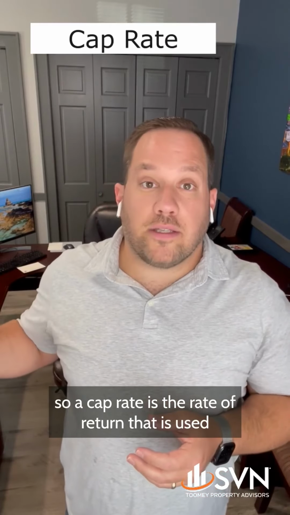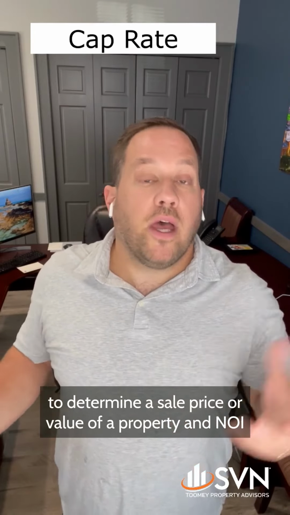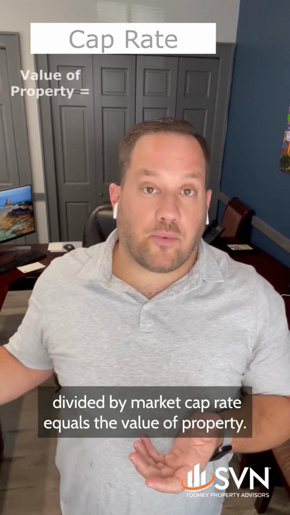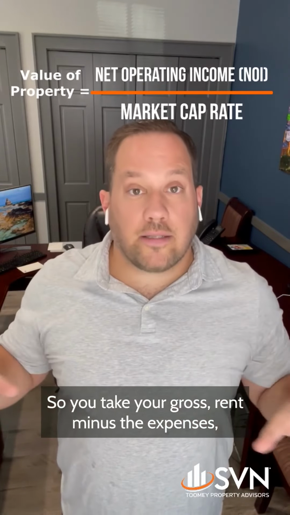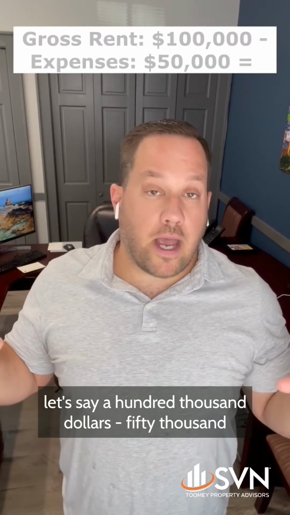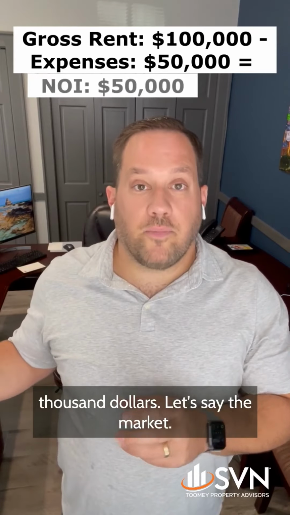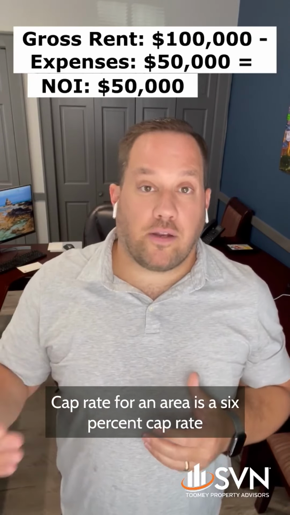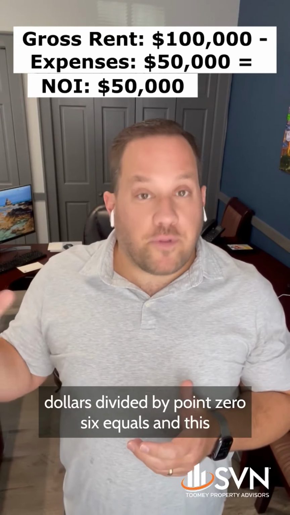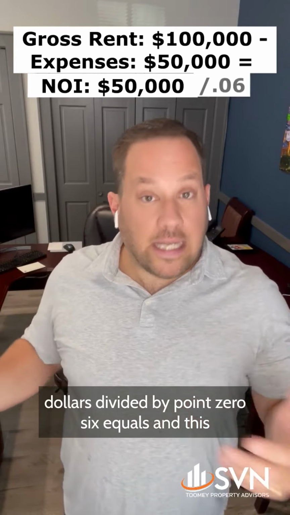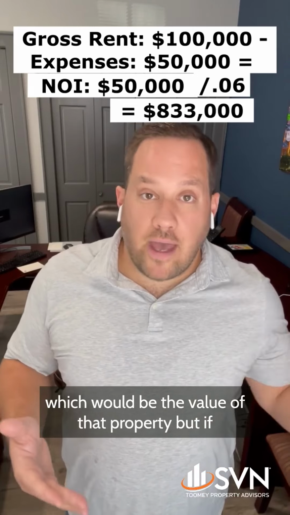So a cap rate is the rate of return that is used to determine a sale price or a value of a property. NOI divided by a market cap rate equals the value of the property. So you take your gross rent minus the expenses, let's say $100,000 minus $50,000, gives you a net operating income of $50,000. Let's say the market cap rate for an area is a 6% cap rate. So that's $50,000 divided by 0.06 equals, in this case, $833,000, which would be the value of that property.